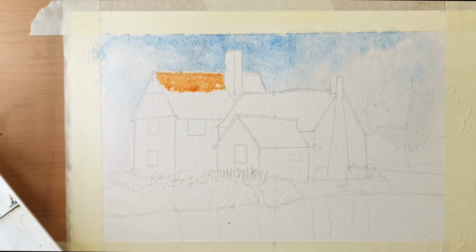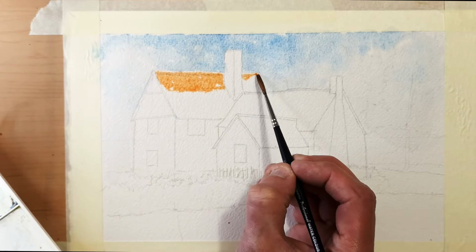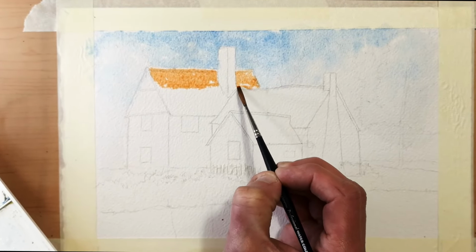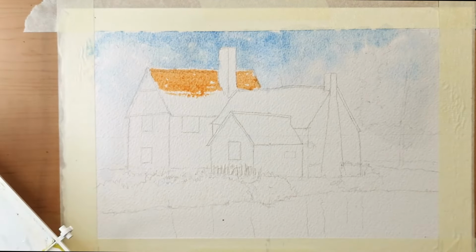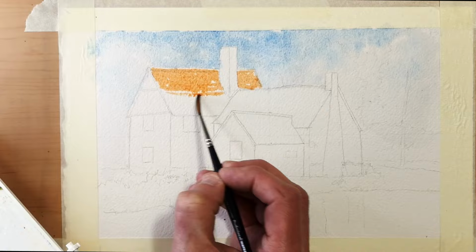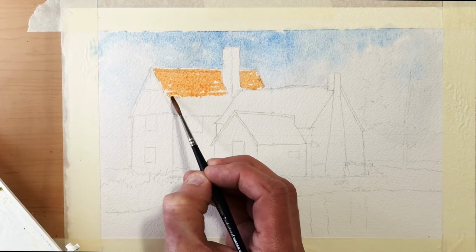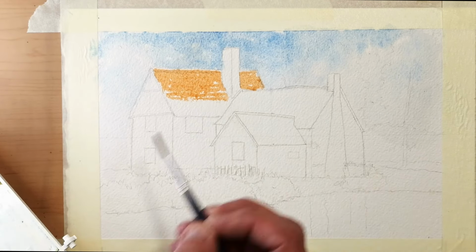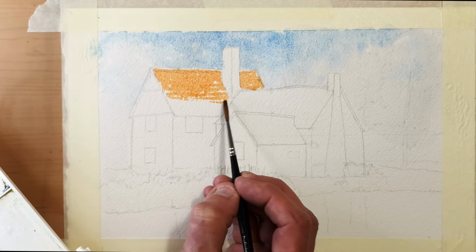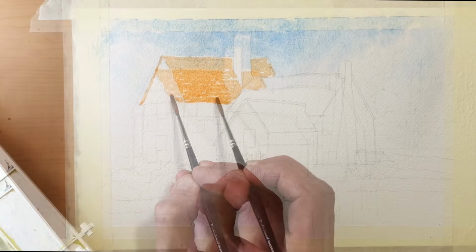Just paint it in. We go across here. I'm going across, always across, because if I leave any gaps, and this is rough paper like this, then that could be the start of some tiles or a little bit of detail.